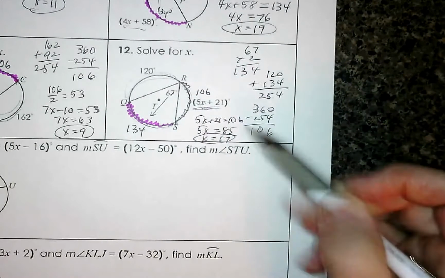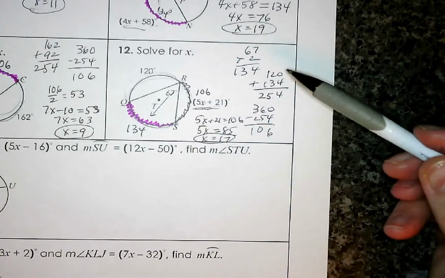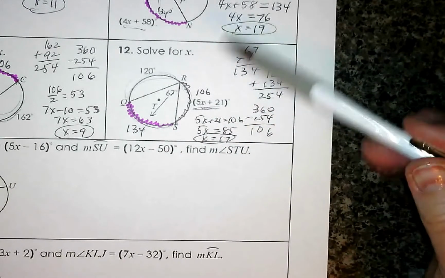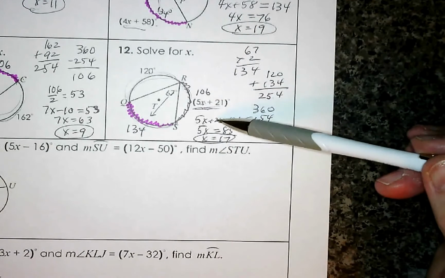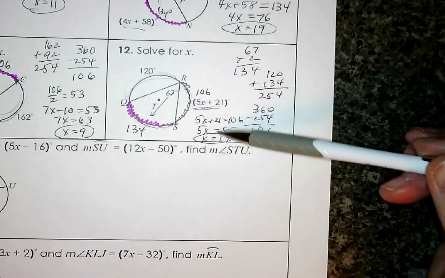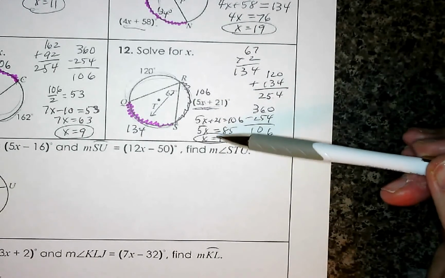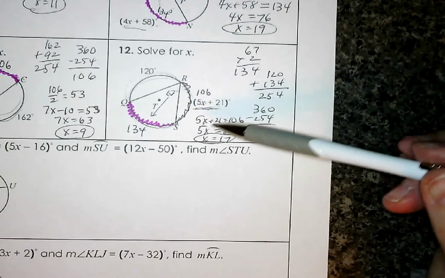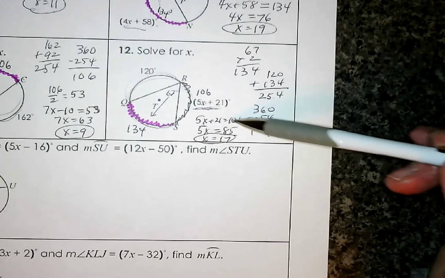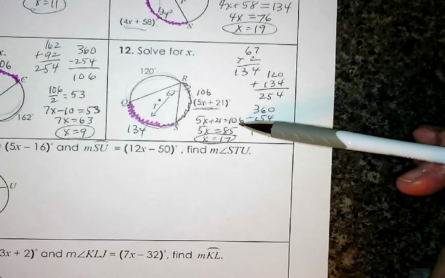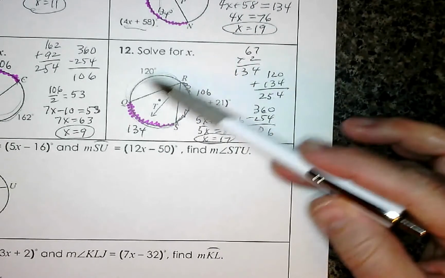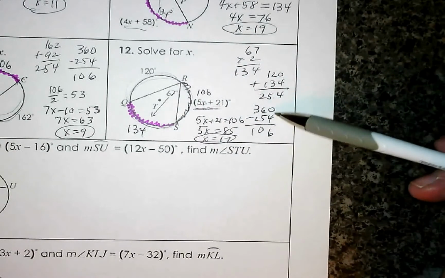Now you can see on all four of these that we did algebra with, the equation itself is not difficult. It's pretty much a two-step problem every time. Your goal, your key, has to be knowing what to set that algebra expression equal to. Using all the different facts that we've talked about will help with that.